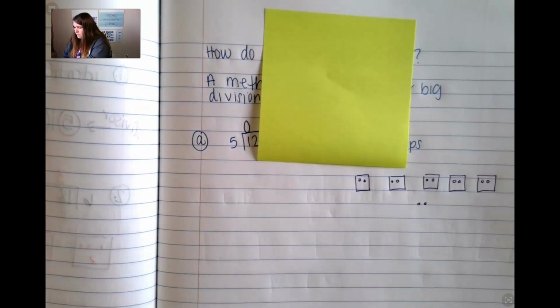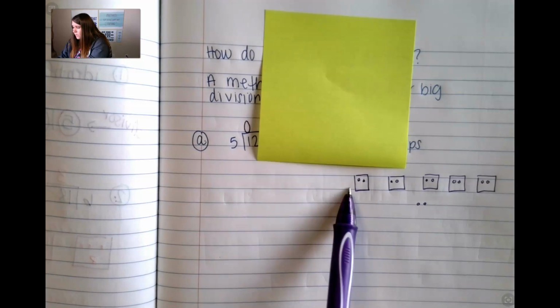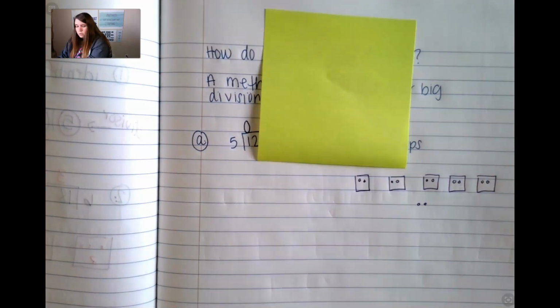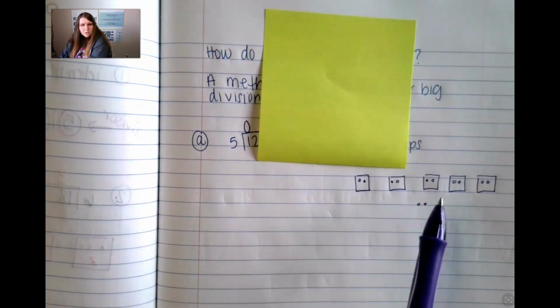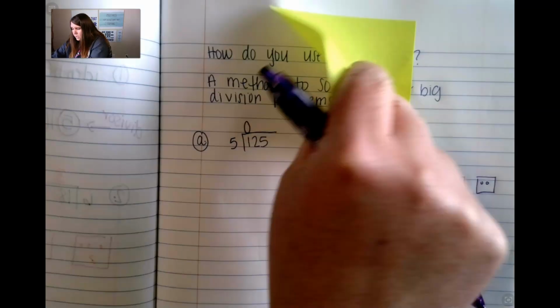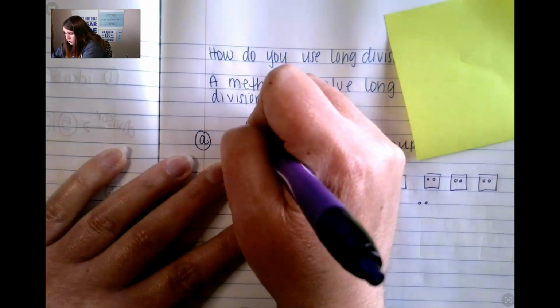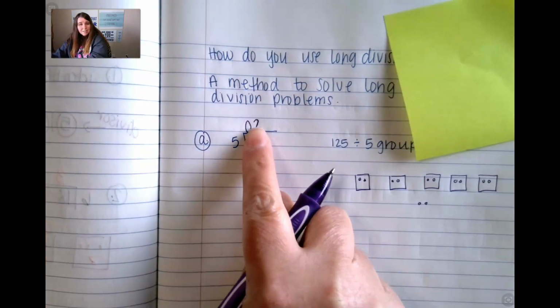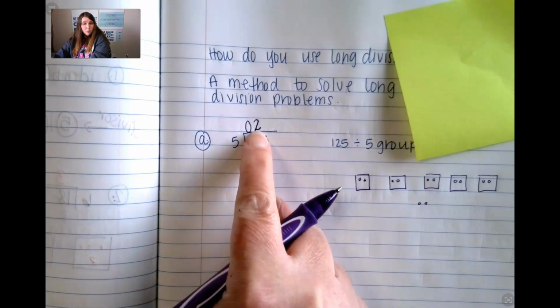So I'm going to look at how many are in each piece. Well, I used up 2. There's 2 in each group. So my answer, how many are in each group? There's 2 in each group. So above the 2, I'm going to put 2, because the quotient, the answer, is how many are in each group. In each group, I put 2.